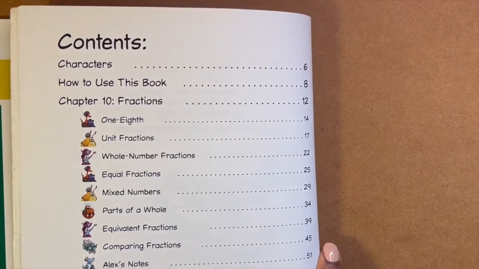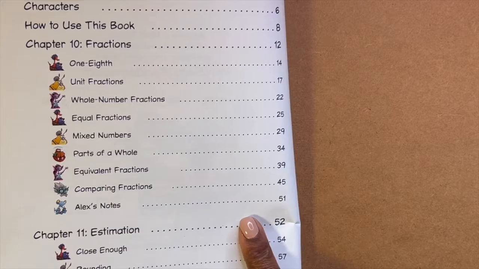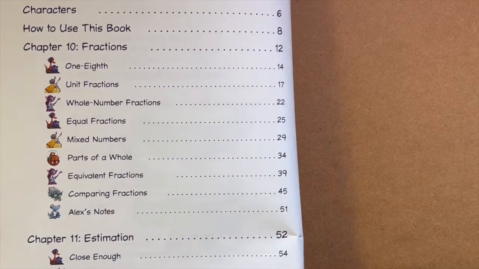Okay, so 1/8 unit, whole numbers, equal fractions, mixed parts of a whole. You guys can read all this, comparing fractions, but chapter 10 is fractions, okay?